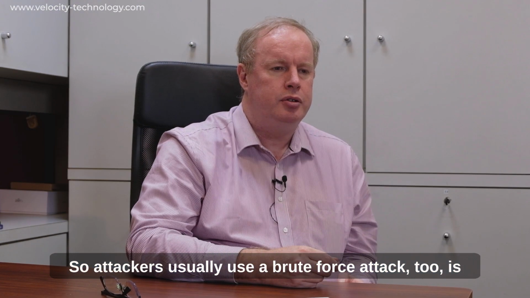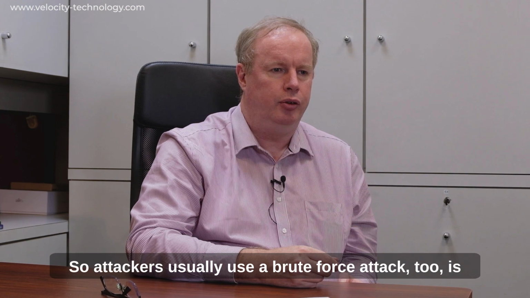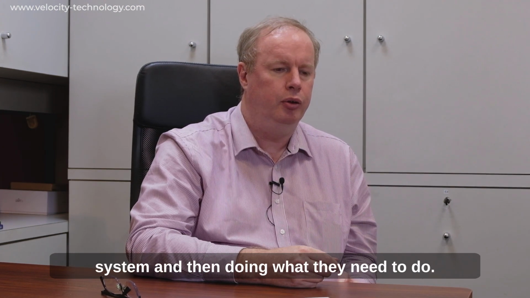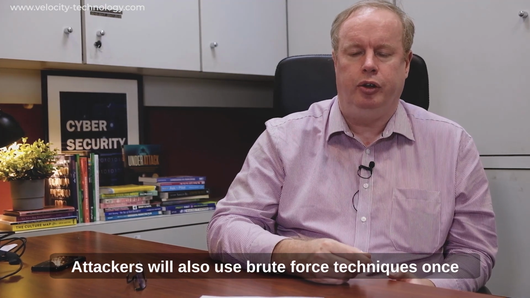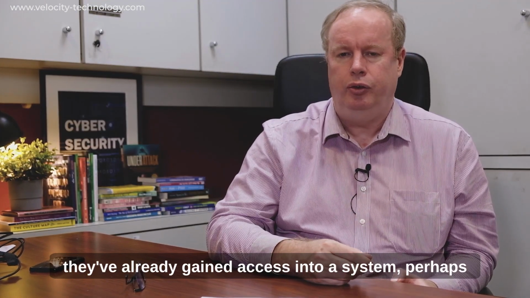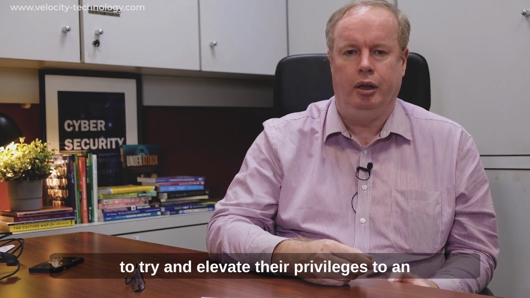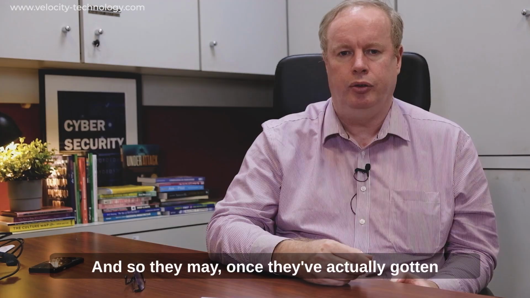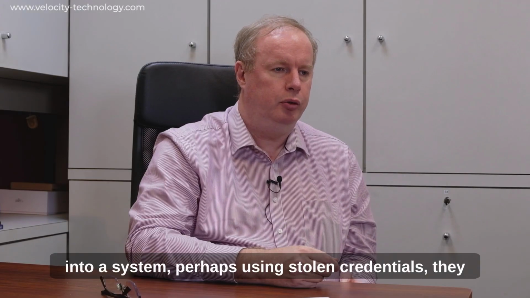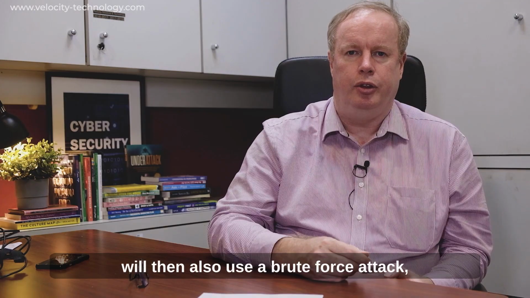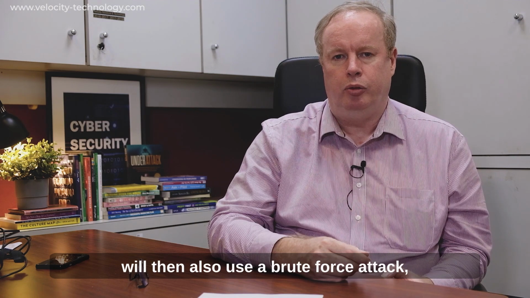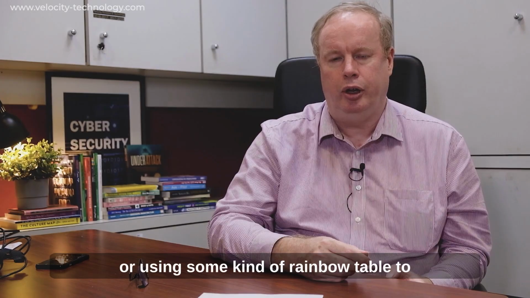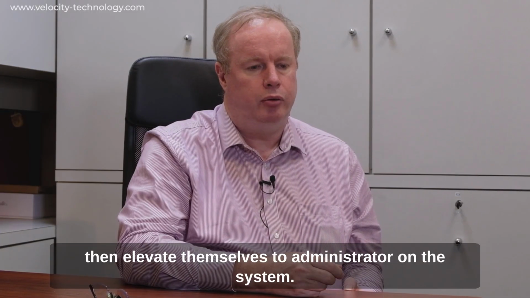So attackers usually use a brute force attack as often a very early step in breaking into a system and then doing what they need to do. Attackers will also use brute force techniques once they've already gained access into a system, perhaps to try and elevate their privileges to an administrator or a more powerful user. Once they've gotten into a system, perhaps using stolen credentials, they may also use a brute force attack, perhaps on a password hash in the system or using some kind of rainbow table to then elevate themselves to administrator on the system.